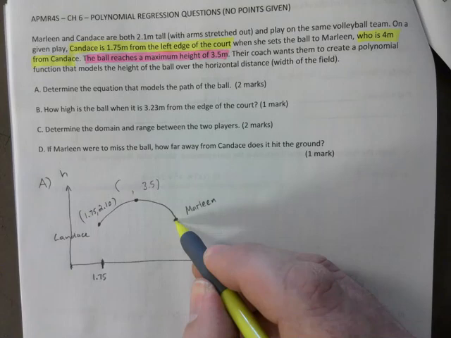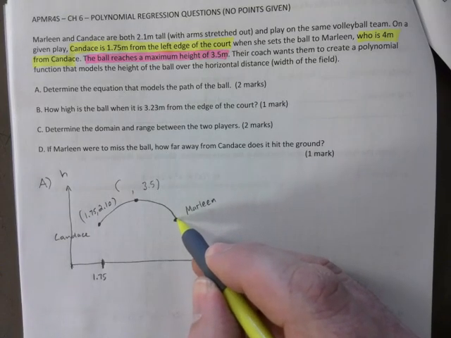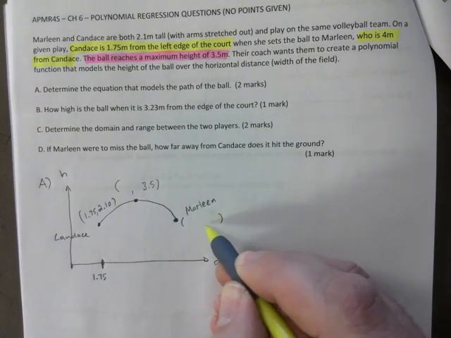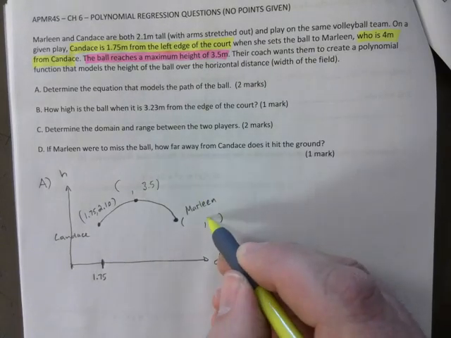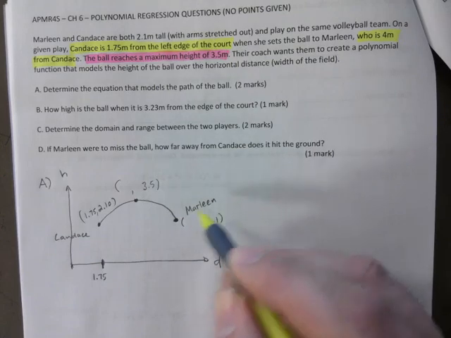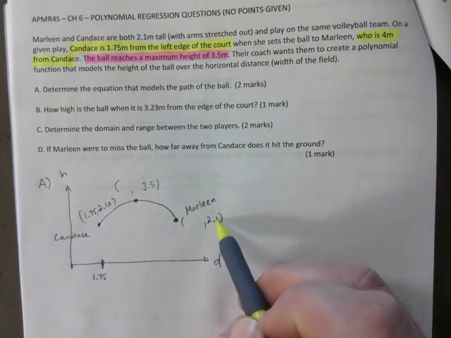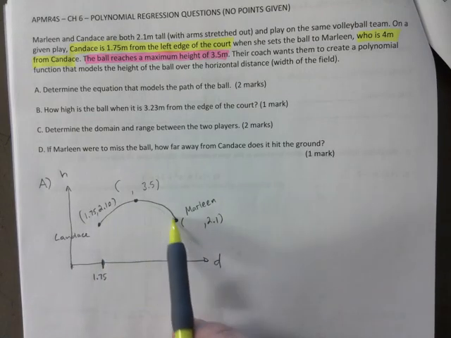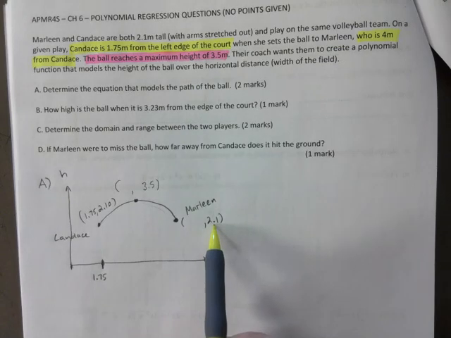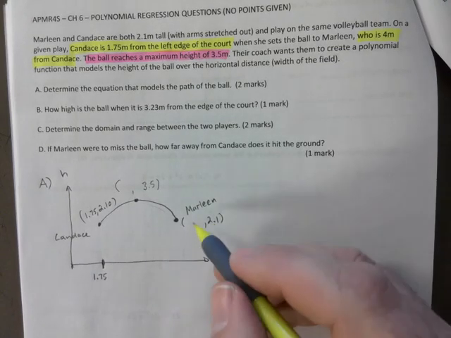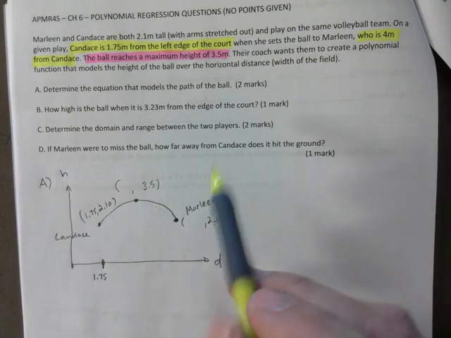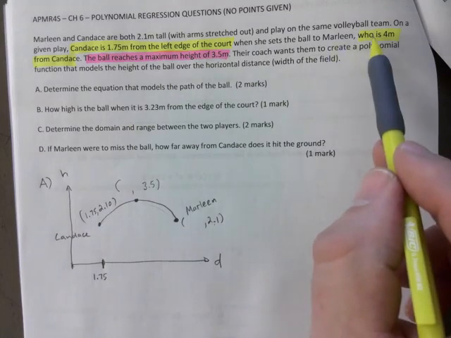What do we know about here where Marlene is? The problem told us that they both have the same height. So when it goes from Candace to Marlene, we're both at 2.1. Do we have the x value here perhaps? Yeah, the question tells us that it's 4 meters away.